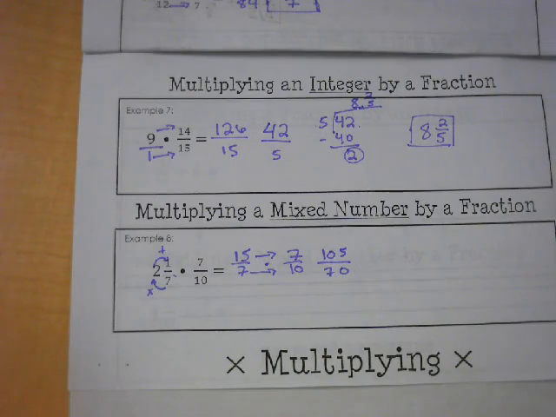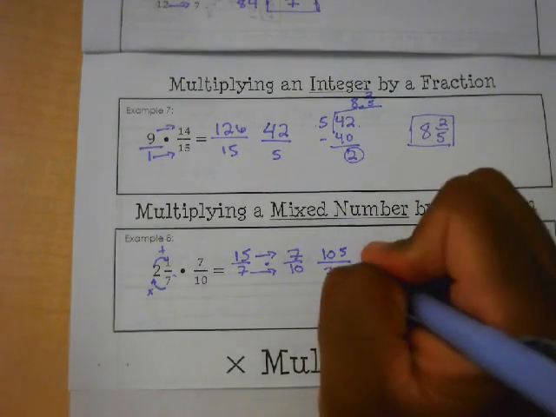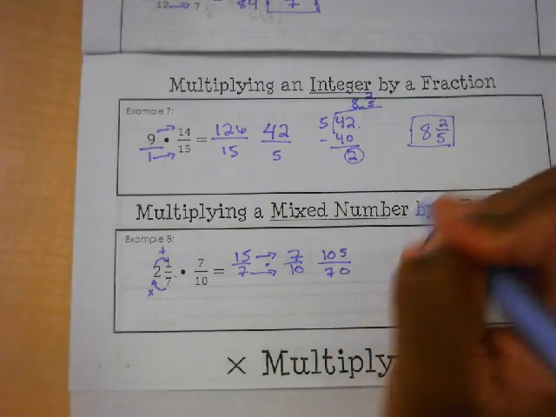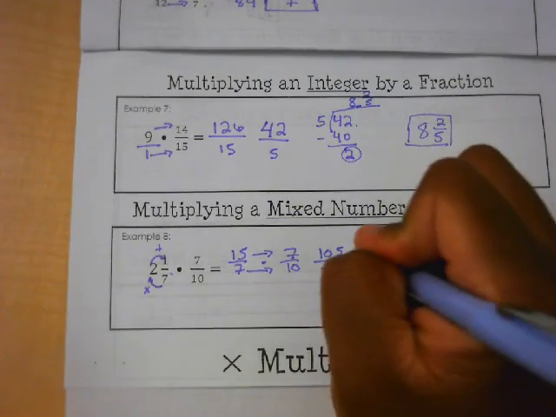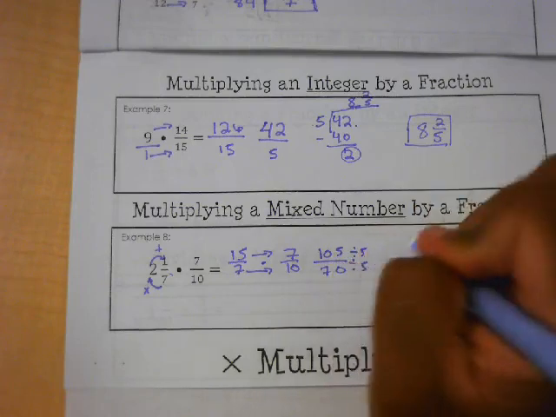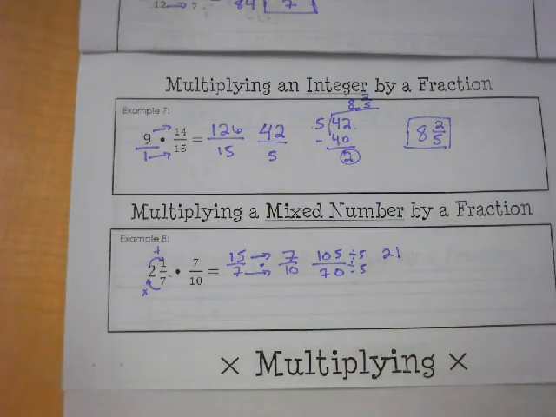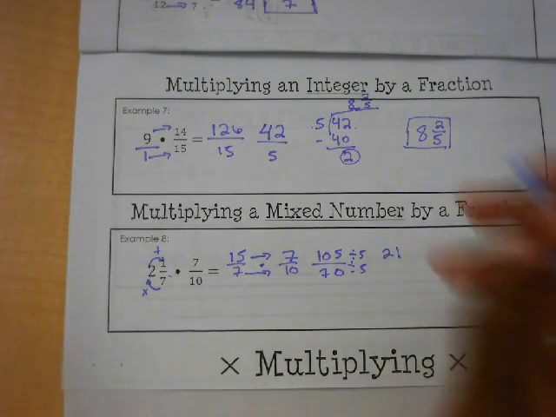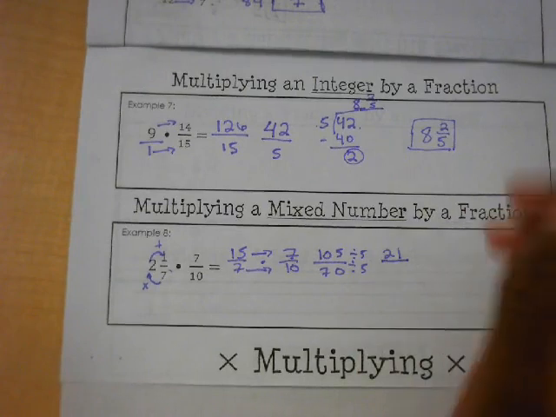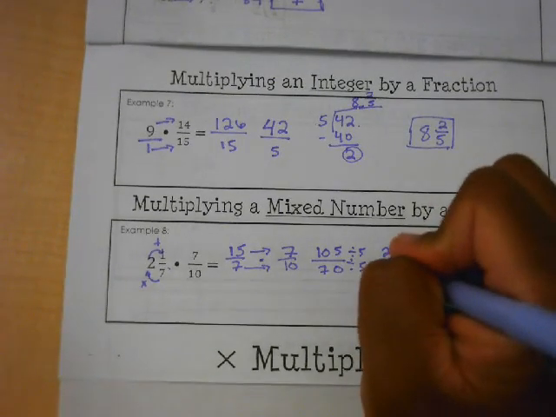So we have 105 divided by 5, and on the bottom 70 divided by 5 as well. 105 divided by 5 is 21, and 70 divided by 5 is 14.